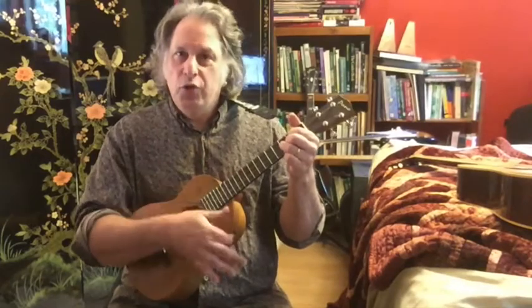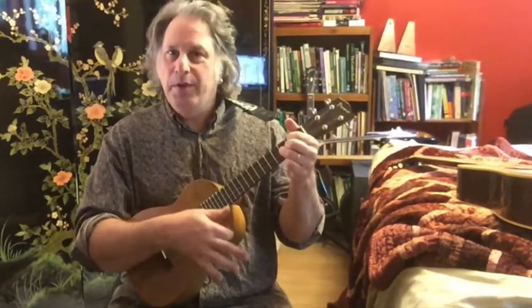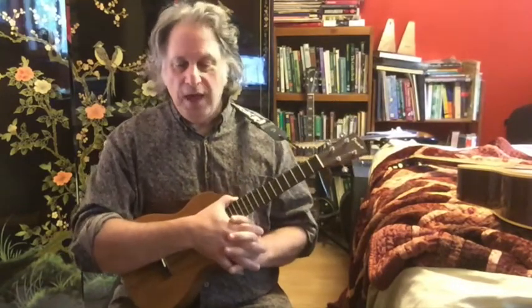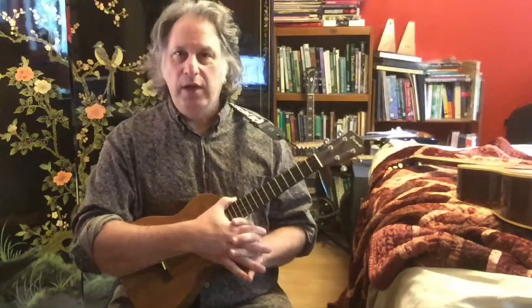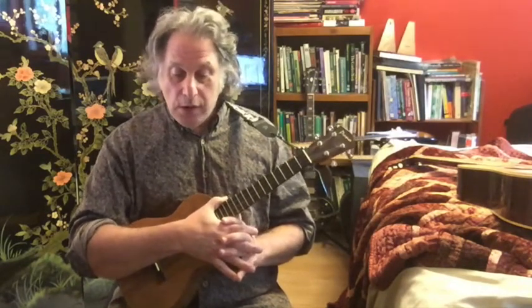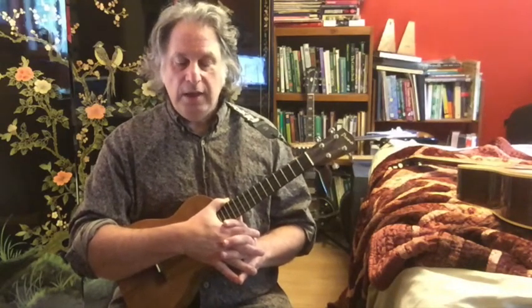1 and a 2 and a 3 and a 4 and a triplet, triplet, triplet, triplet lines up perfectly. So that's as far as anyone would need to go to understand swing eighth notes, is to understand eighth note triplets. I will put a link down below to a little graphic that I like to use with students.